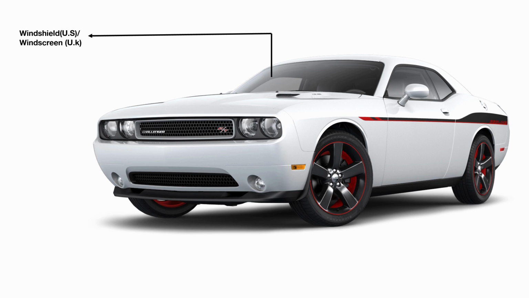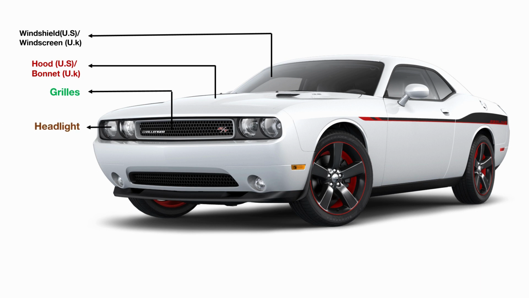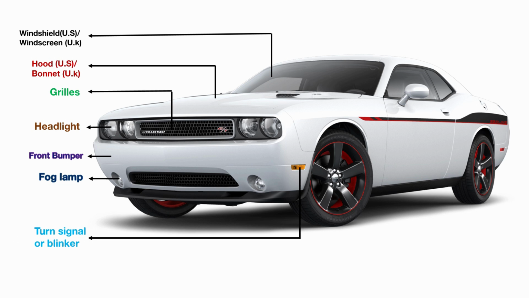Windshield in the US, windscreen in the UK, hood in the US, bonnet in the UK, grill, headlight, front bumper, fog lamp, turn signal or blinker, disc brake, gas tank in the US, petrol tank in the UK.